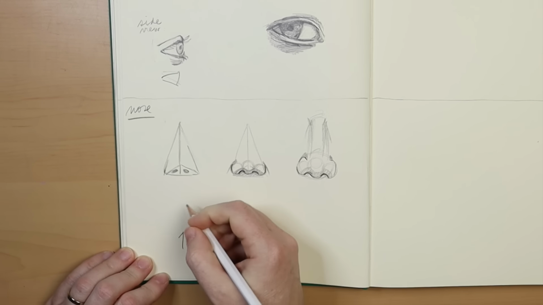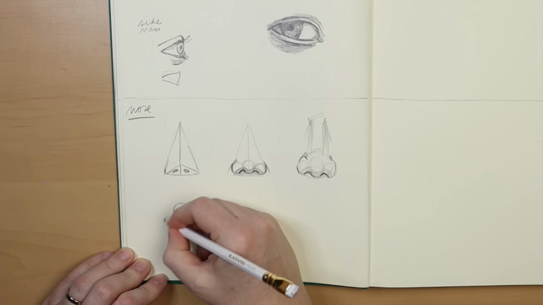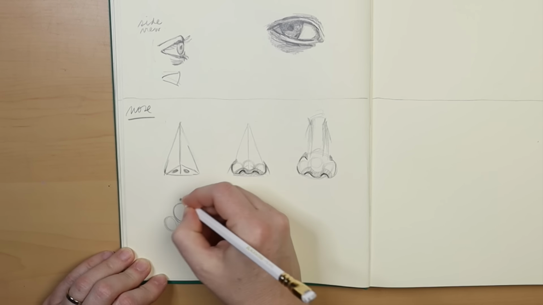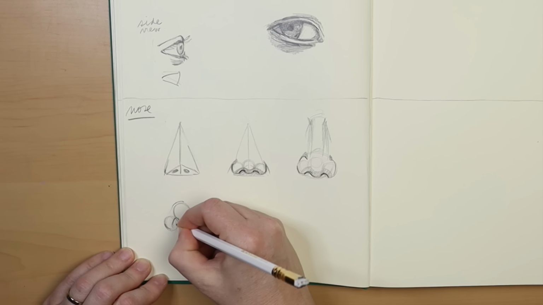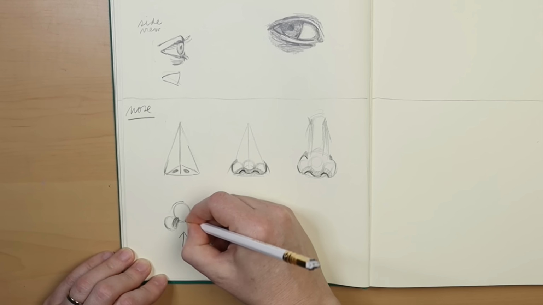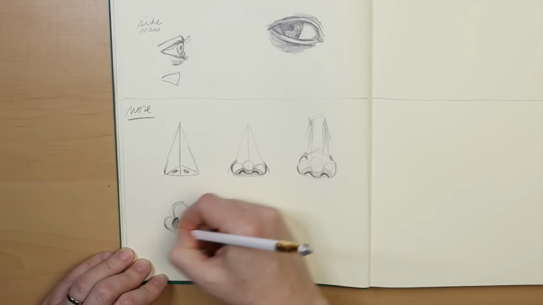Now, let's quickly explore 2 more extreme angles. First, when viewing the nose from below, you will notice the nostrils appear wider and more prominent. From this angle, you can clearly see how the tip of the nose extends forward, sitting distinctly ahead of the 2 side cushions.